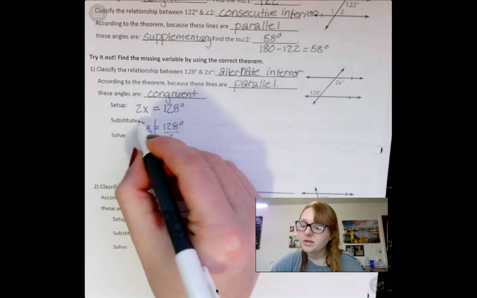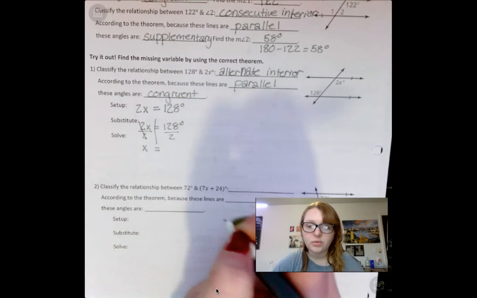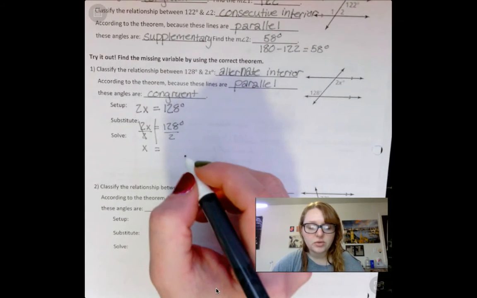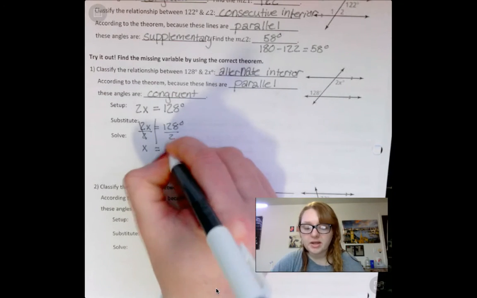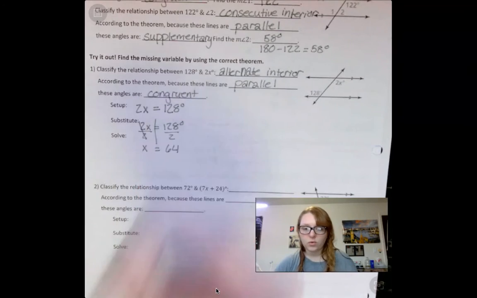Multiply by 2, divide by 2, those are going to cancel, leaving us with just a positive 1x that we don't have to write the 1 to. And 128 divided by 2 is 64. So x is 64 in this case.